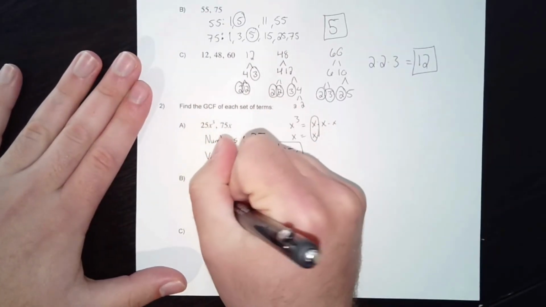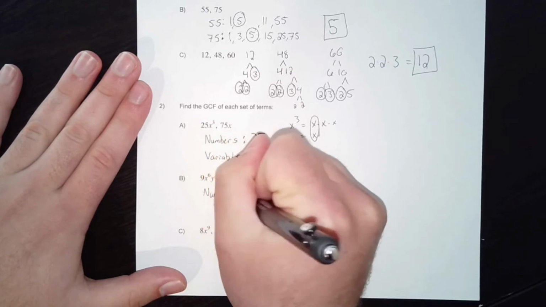Okay, let's try that again with another one, just because the more of these that we do, the more it's going to make sense. We'll do numbers, we'll do variables.